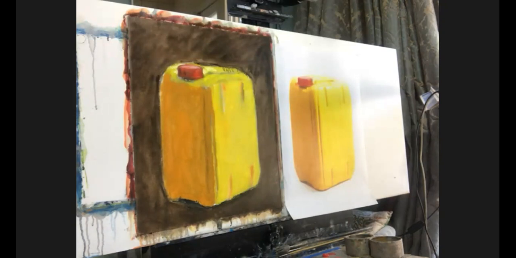Friend, I cannot find this radiator painting. Oh, yeah. Vija, I think it was Vija. Yeah, it's pronounced Vija Celmins, I think.